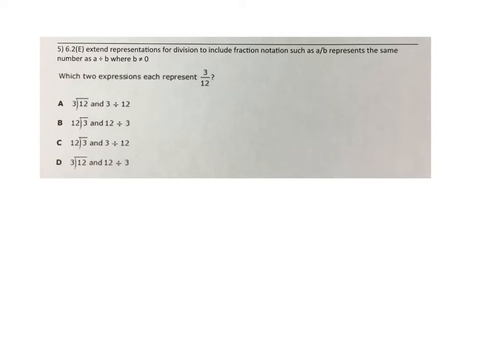Number 5, 6.2e, extend representations for division to include fraction notation, such as a divided by b represents the same number as a/b, where b is not 0. Which 2 expressions each represent 3/12? A, 3 divided by 12 and 3 divided by 12. B, 12 divided by 3 and 12 divided by 3. C, 12 divided by 3 and 3 divided by 12. Or D, 3 divided by 12 and 12 divided by 3.